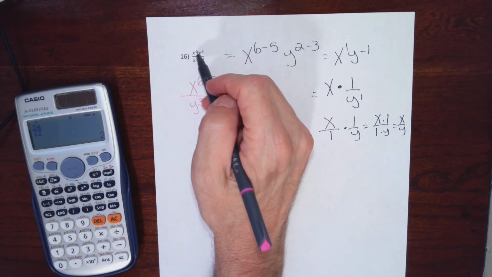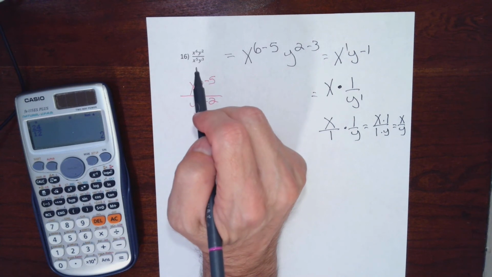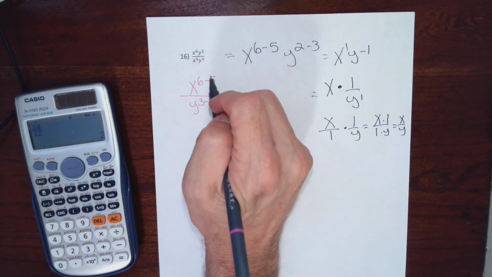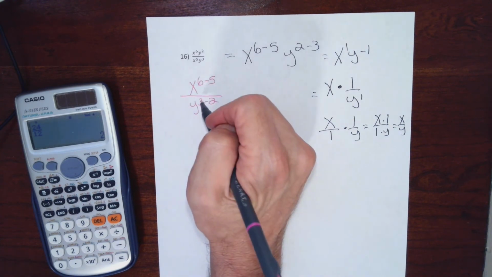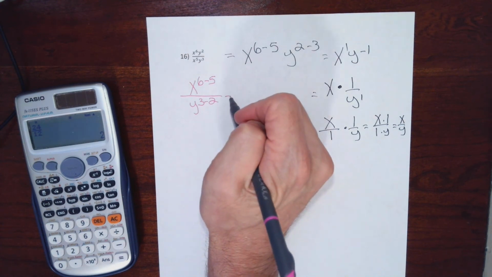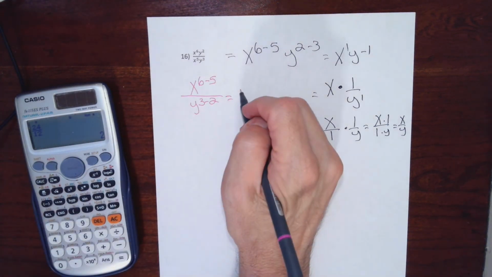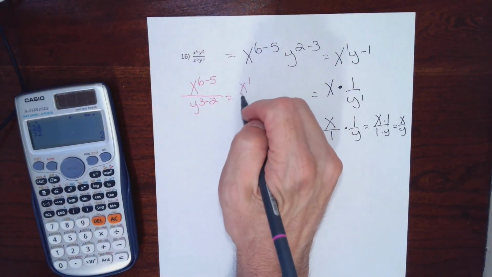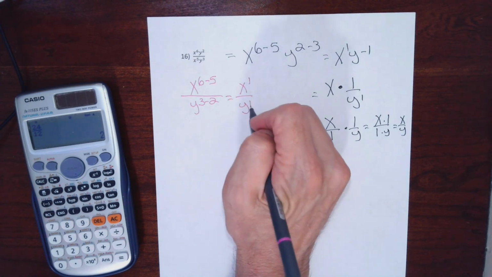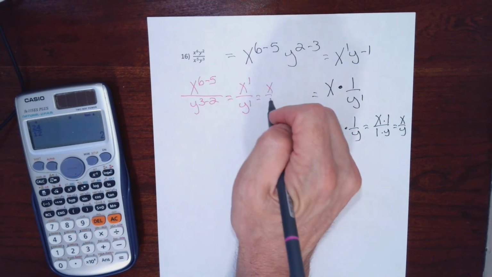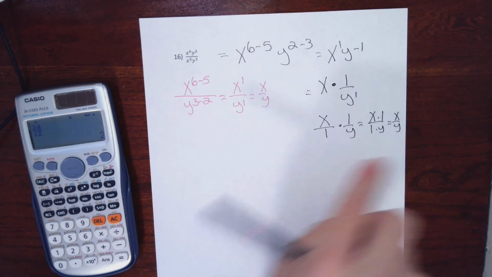Leave the x in the numerator because the bigger exponent's in the numerator. For the y's, I'm going to do big exponent minus small exponent. The big exponent is 3, the small exponent is 2. Leave the y in the denominator because the bigger of the exponents is in the denominator. This is going to give me x to the first in the numerator, y to the first in the denominator, and that's equivalently going to simplify to x over y.